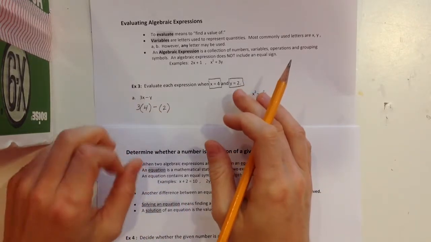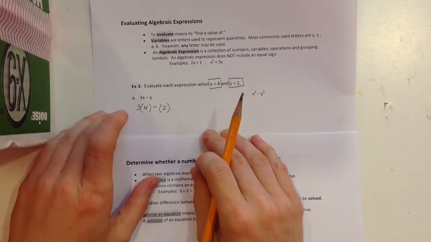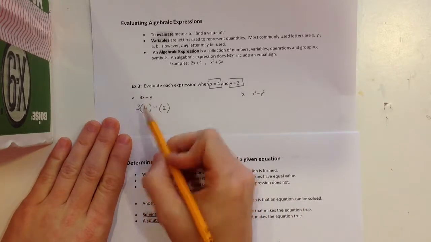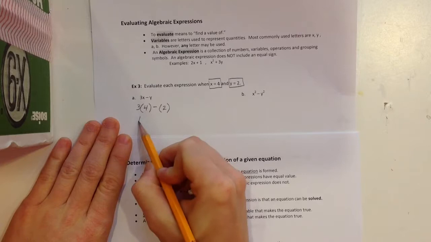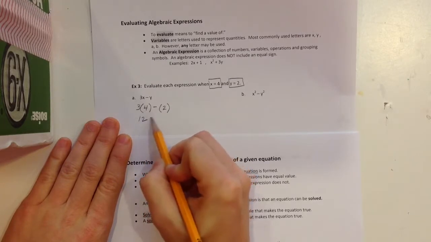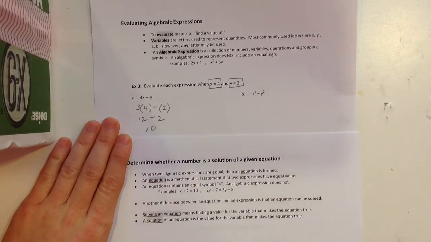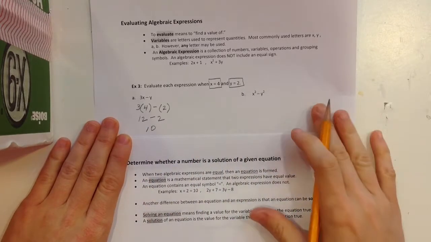Now we're going to use the order of operations to simplify and to solve. So I have multiplication and subtraction. I'm going to have 3 times 4 is 12. Bring down my minus 2, and 12 minus 2 is 10. So that's my first answer.